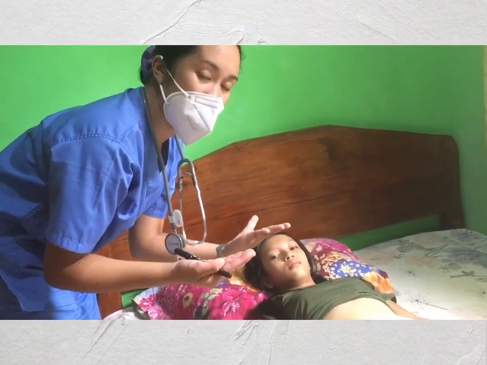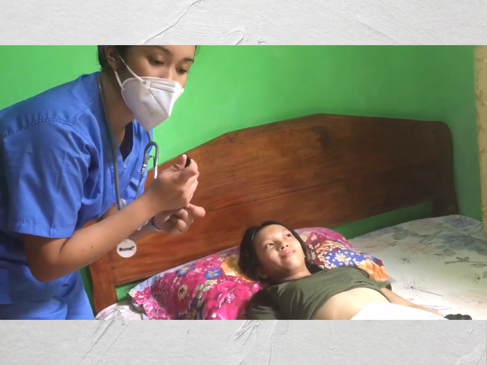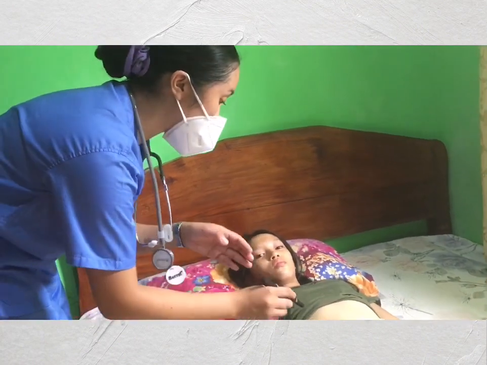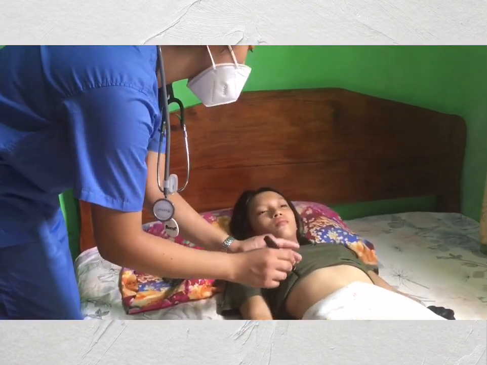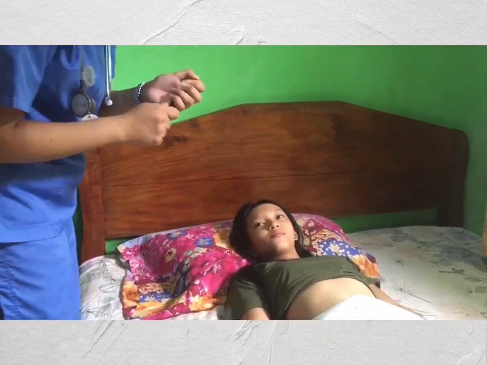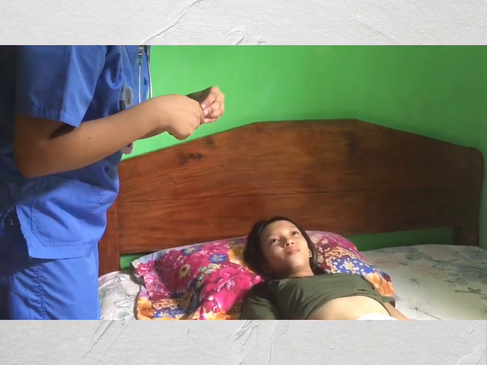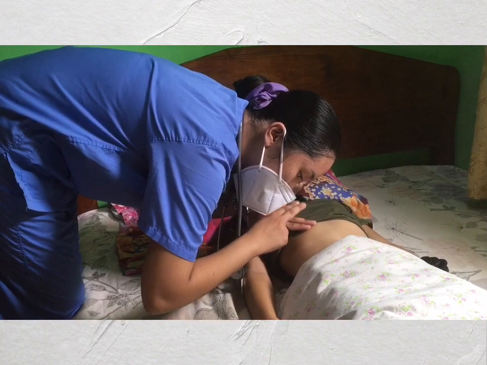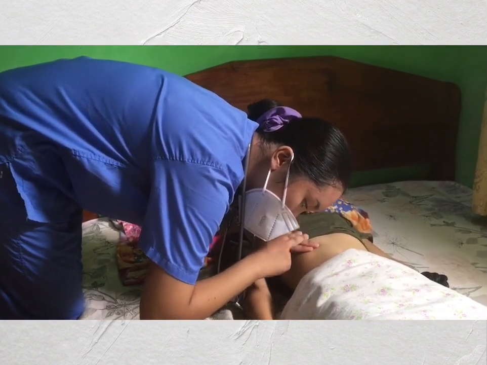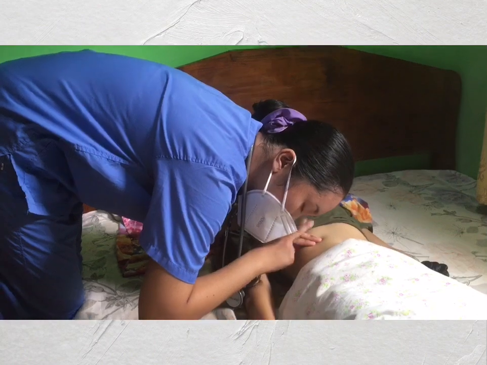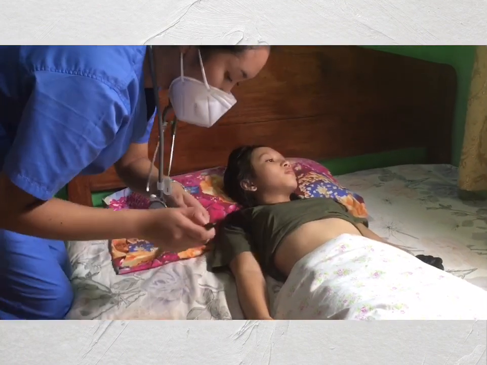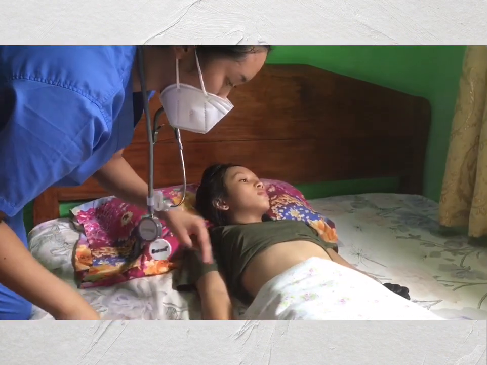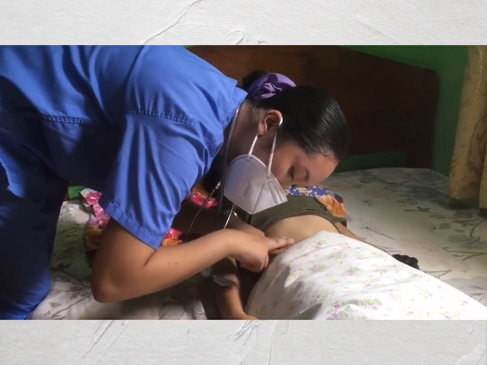Next is we will be percussing her liver. I will use a pen, ma'am. At medyo susulatan ko po. Is it okay for you, ma'am? Okay. So, of course, I will be percussing her liver. Okay. And sa baba po, mag-percuss ulit tayo.